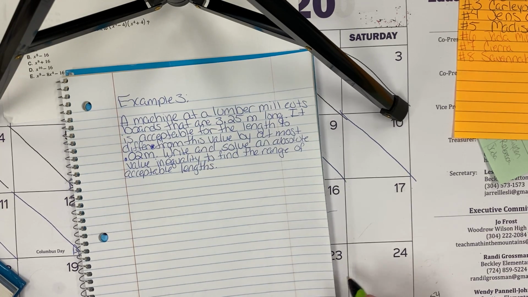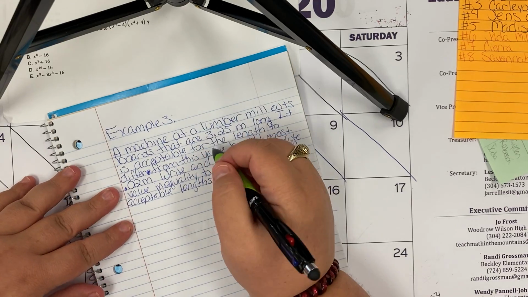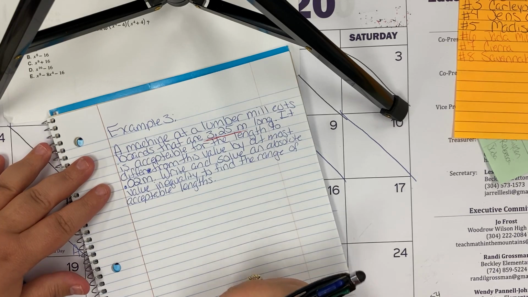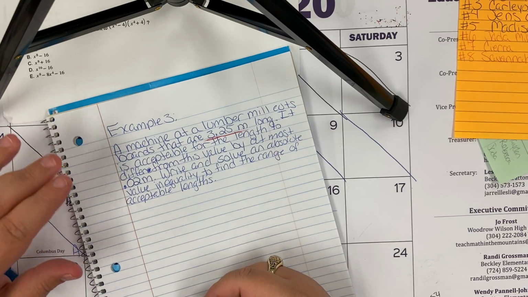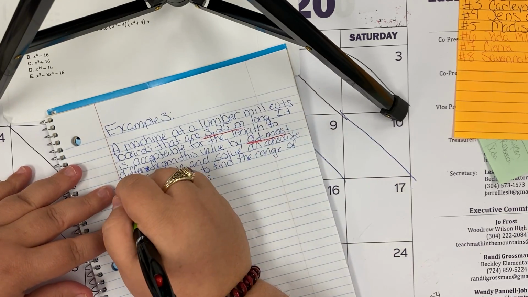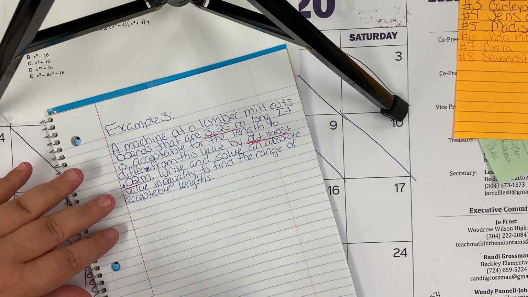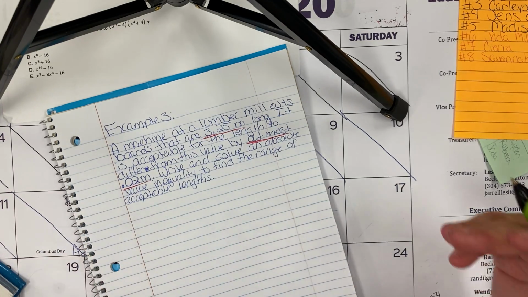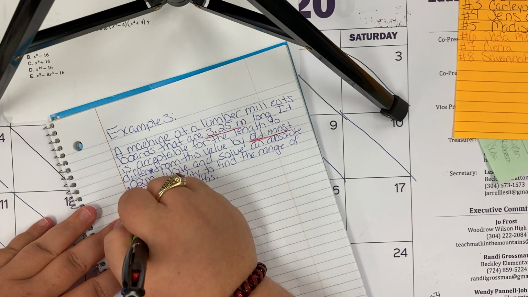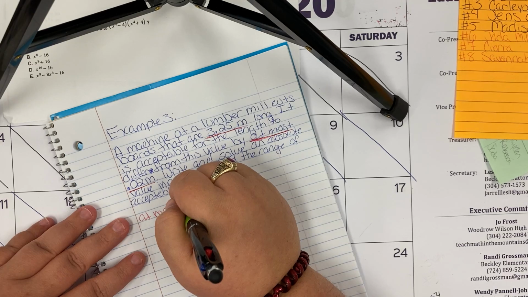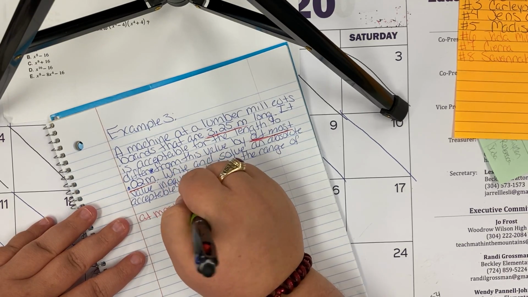So two things of information pop out to me. The boards are 3.25 meters long is what it's cutting. And it is acceptable for the length to differ by at most 0.02. At most is your key word there. That's going to tell you what type of sign you're going to have. So if it's at most, that means that it can't be any greater than that number. So at most means your sign is usually going to be less than or equal to.